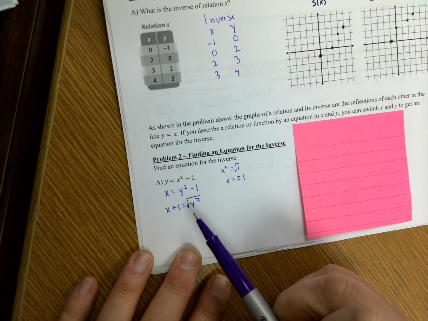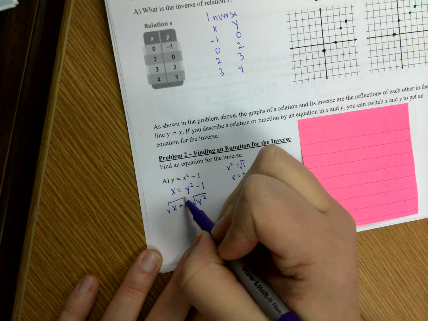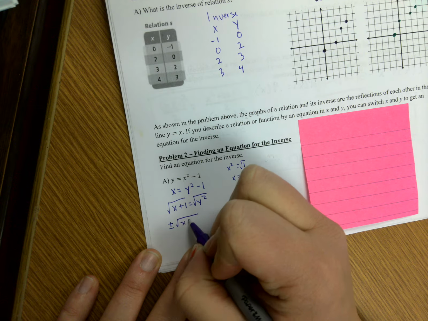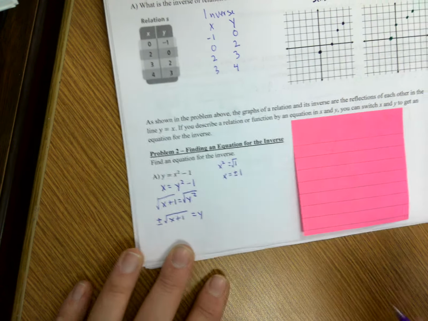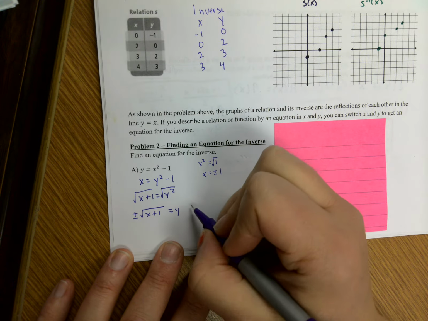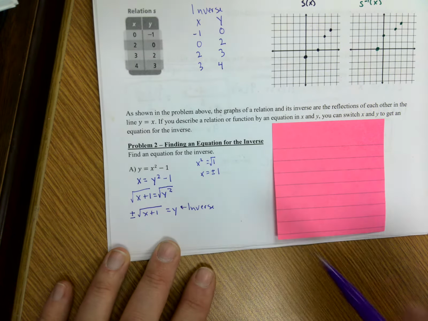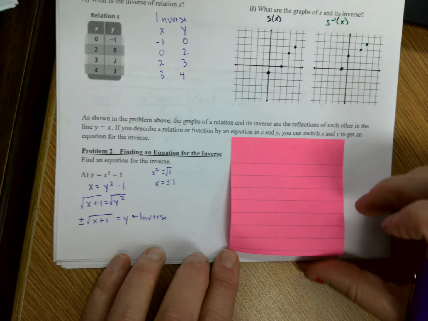It's the same thing when I'm solving for variables. When I take the square root on each side, I'm still going to have this positive and negative square root of x plus 1. That's going to be my output. Now, this is going to be my inverse, right here. This is my inverse of this function. I want you to pause the video and try to do B by yourself.